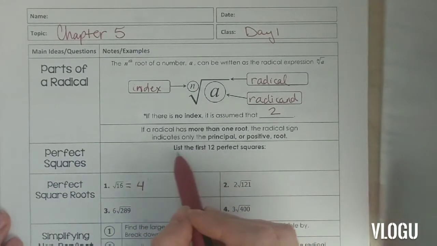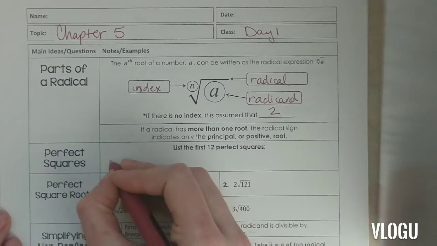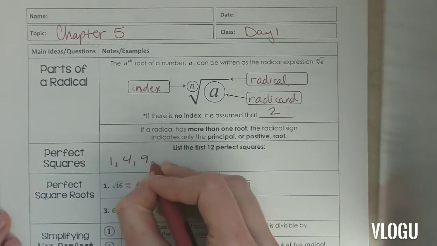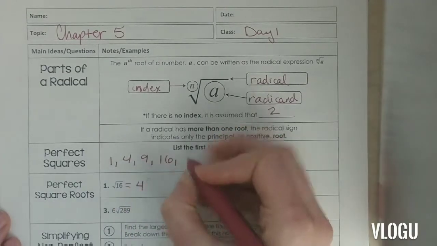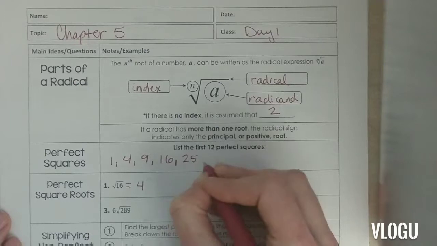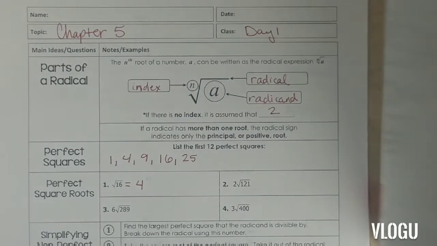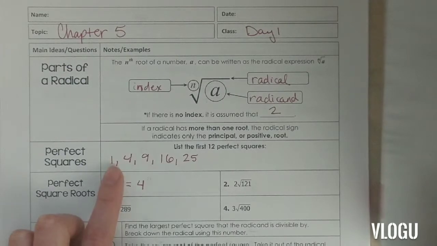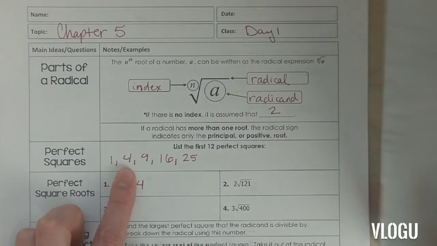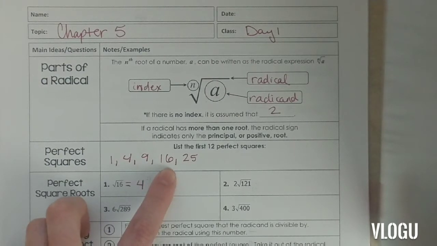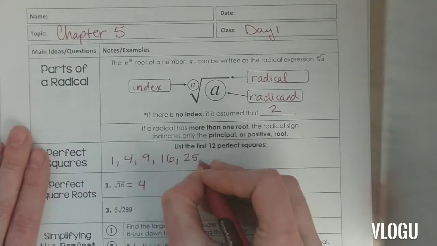So let's just list the first 12 perfect squares. The first 12 are 1, 4, 9, 16, 25. Now I'm going to pause there really quick. Where am I getting these numbers from? Well, the perfect squares are the numbers you get when you take a number times itself. That's what it means to be squared. So 1 comes from 1 times 1. 4 is 2 times 2. 9 is 3 times 3. And 16 is 4 times 4. 25 is 5 times 5.